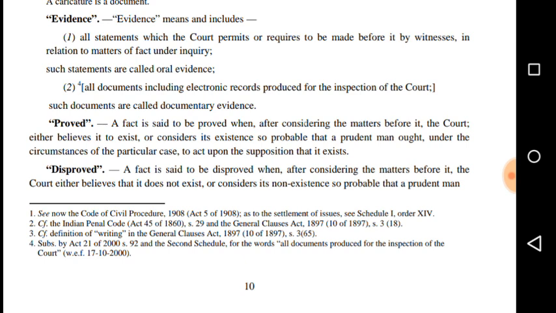Number two, all documents including electronic records. The documents may be papers, something printed, or electronic records produced for the inspection of the court. Why are these documents produced? They can be produced before the court for inspection. Such documents are called documentary evidence. So there may be two kinds of evidence. One is oral and another is documentary evidence.